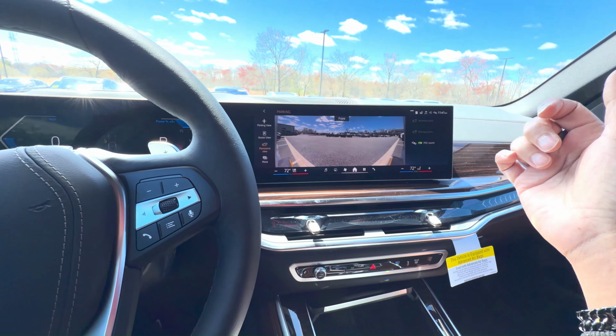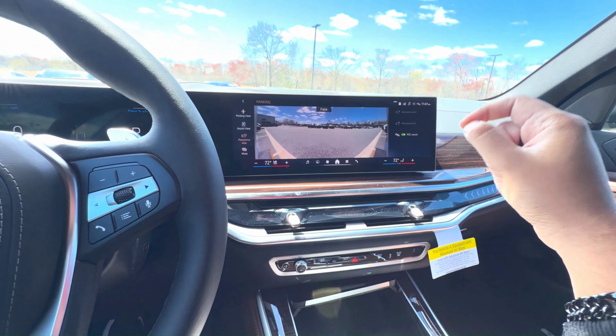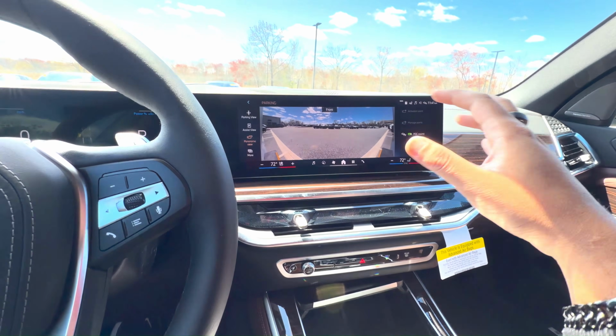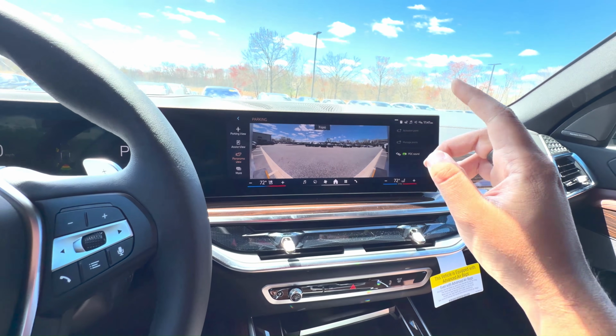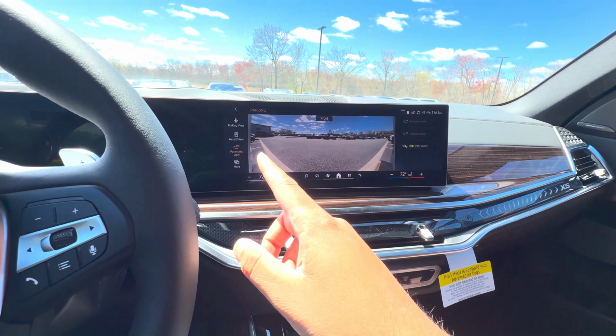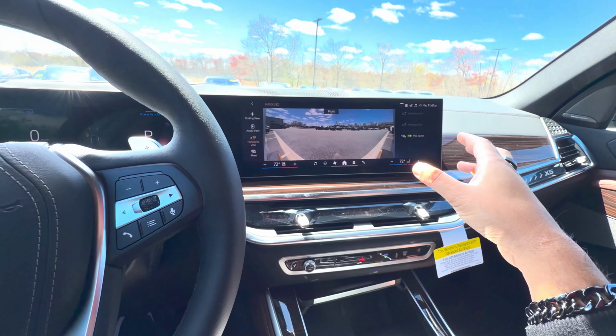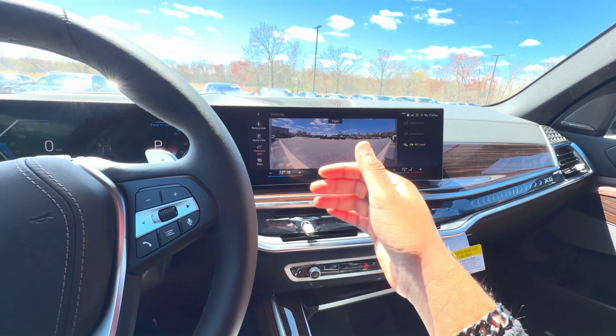Whenever I get my coffee every single morning, the drive-through line that I go to is very, very tight. I get a little bit worried that I might hit the curb on the side. So I set up that drive-through line as an activation point so this view would pop up, and it would help me guide myself straight through the drive-through line, the very tight one.